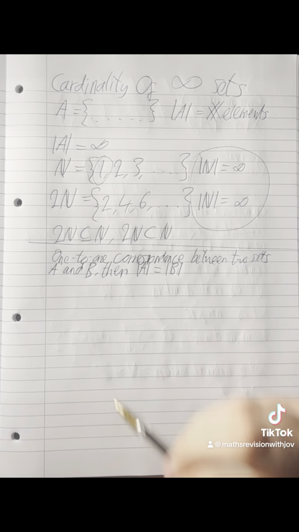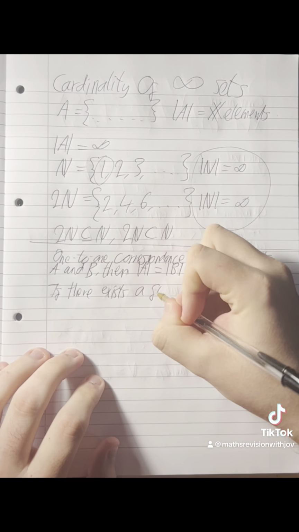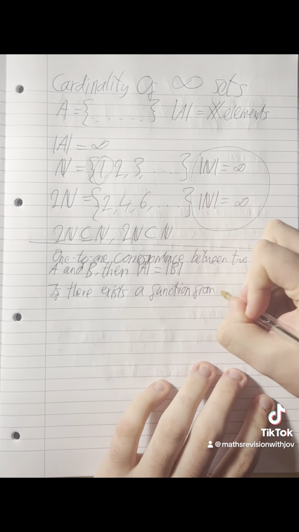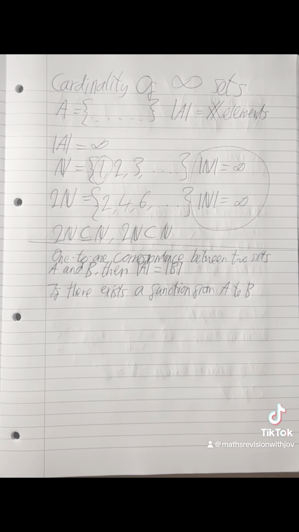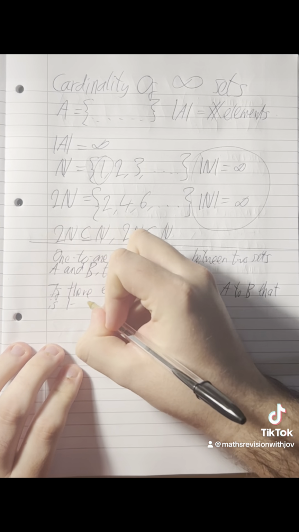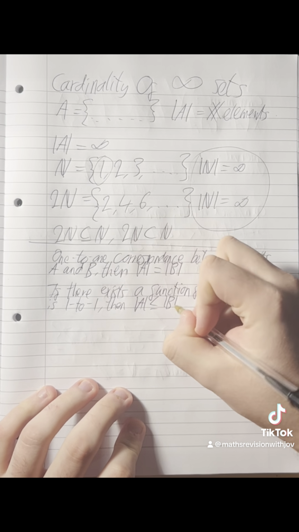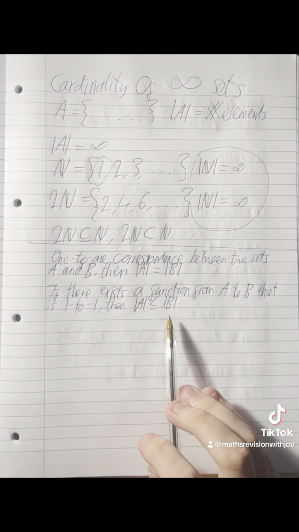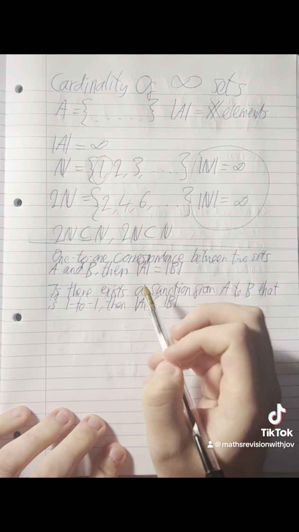More generally, if there exists a function, apologies for my handwriting, from A to B, so you take the elements in a set A and you map them to B, that is 1-to-1, then the cardinality of A is less than or equal to the cardinality of B. And if we can also map from B to A, that gives us that B is less than or equal to A, so it follows that you get this result here.